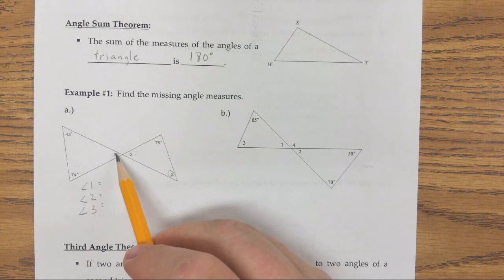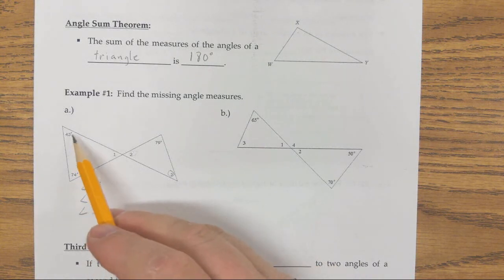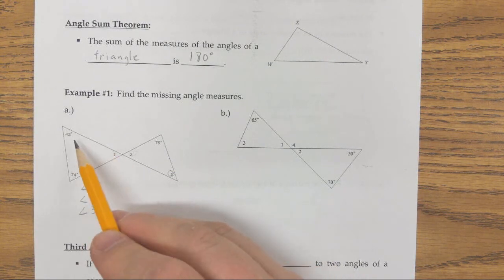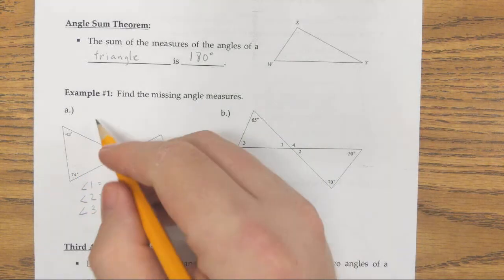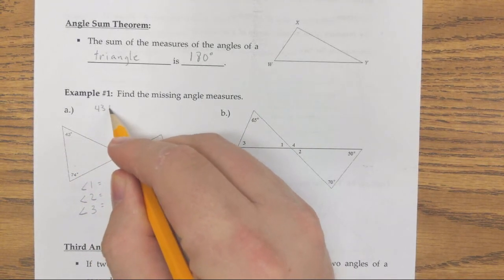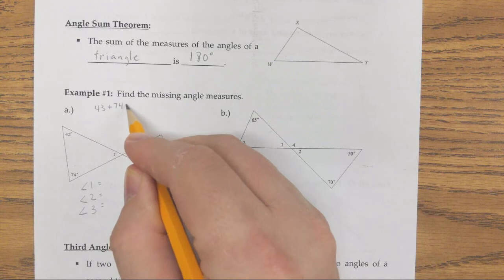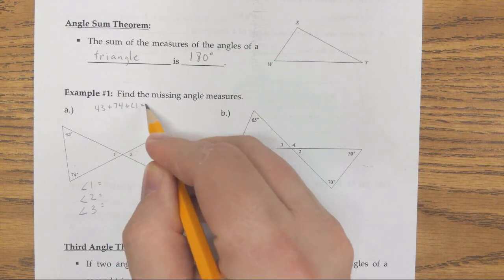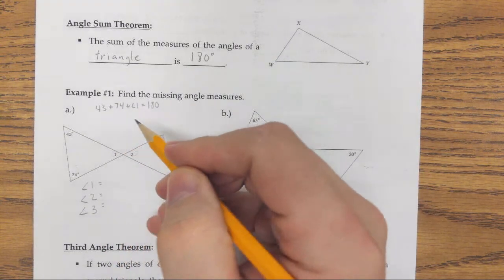Well, angle 1: I know that this is a triangle, so 43 plus 74 plus angle 1 is equal to 180 degrees.